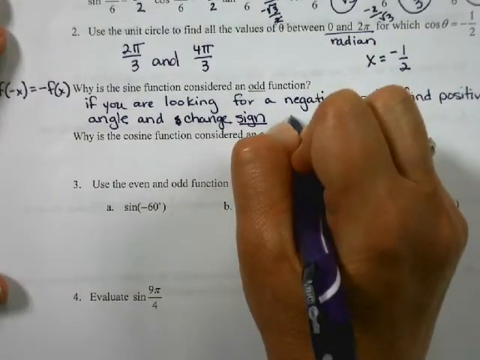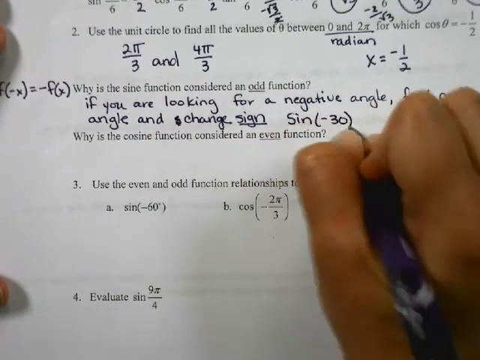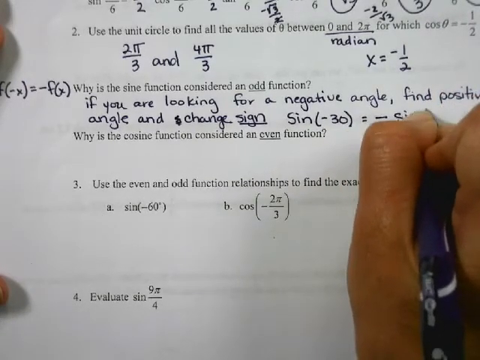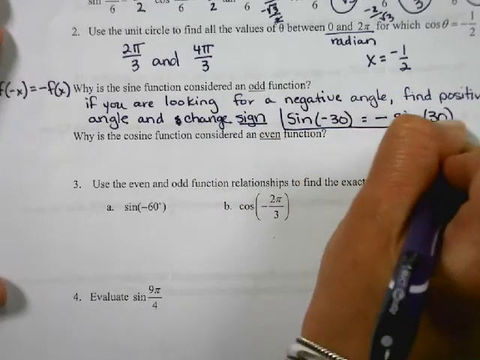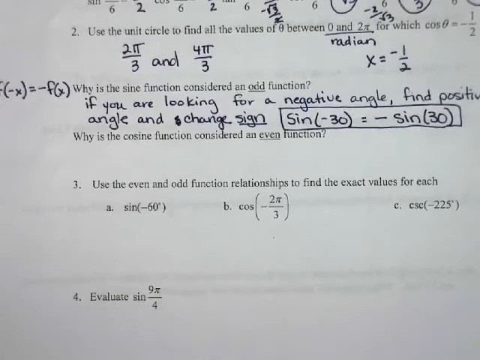For example, the sine of negative 30 is equal to negative times the sine of positive 30. So in an odd function, that negative matters.